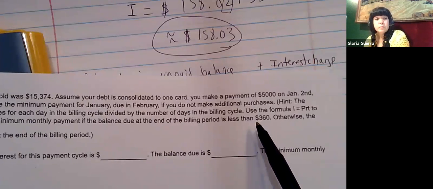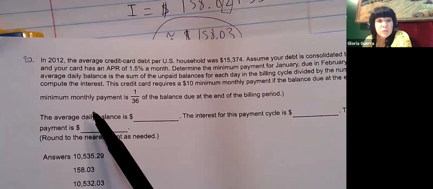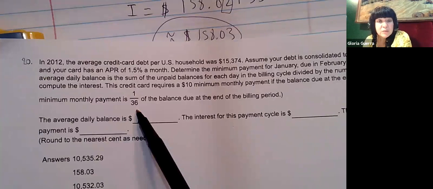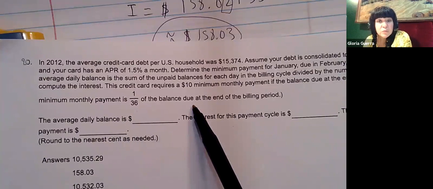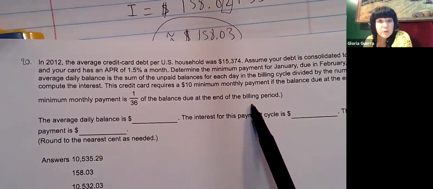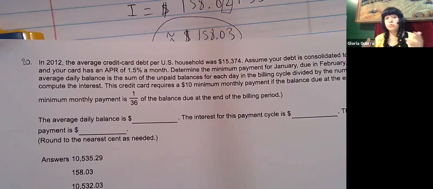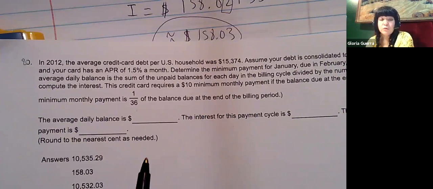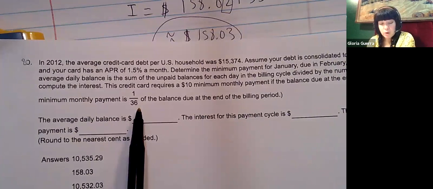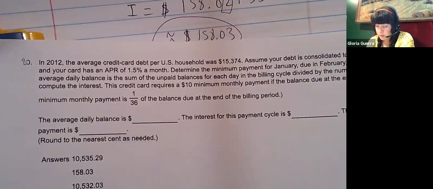Otherwise, the minimum monthly payment is 1/36 of the balance due at the billing period. So similarly on your test, there's like a little chart, and depending on where that dollar value falls, and then of course if there's overage, it's also a fractional part of that.